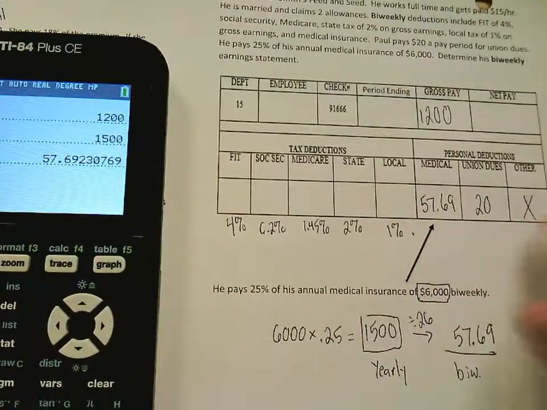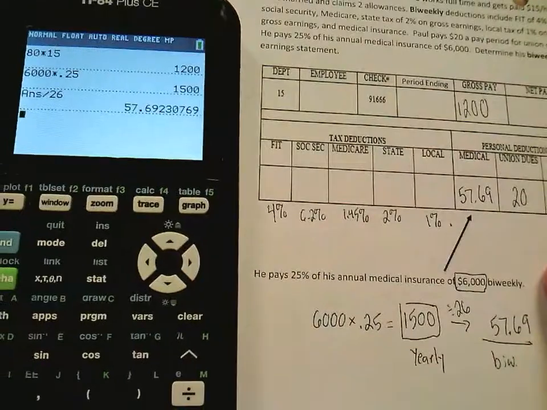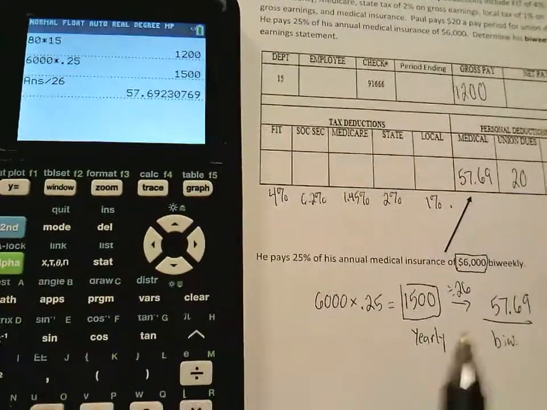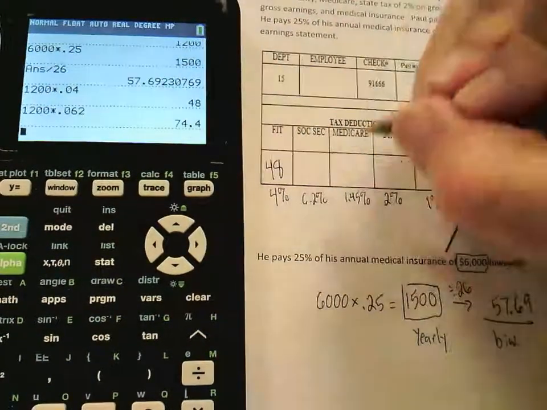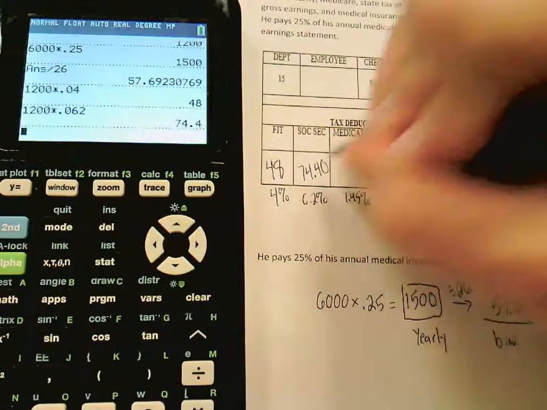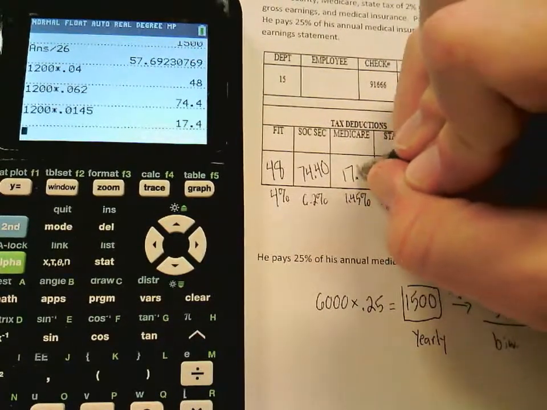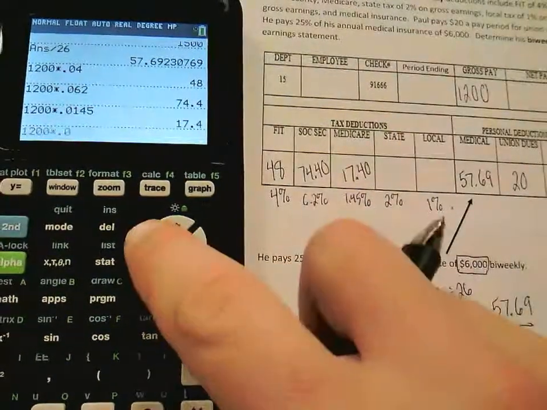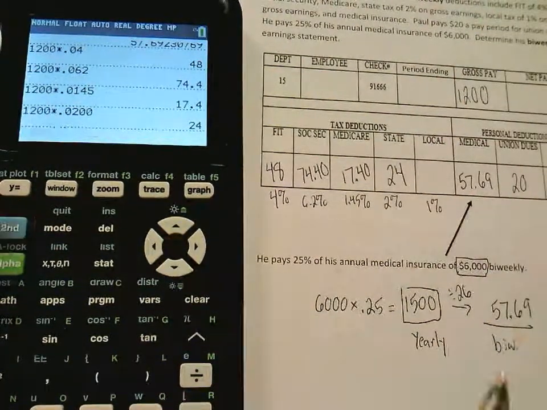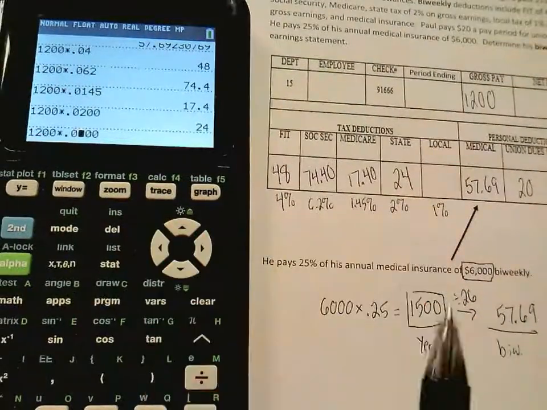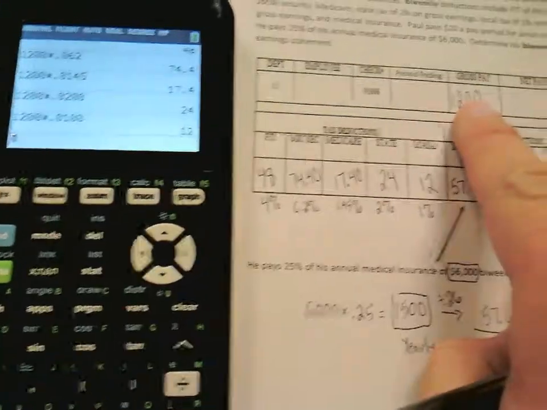Now from here, take 1,200 and multiply it by all the percentages. All right, so I'm going to speed this up a little bit. 1,200 times 0.04, which is 48. 1,200 times 0.062 is $74.40. Medicare, $17.40. State, $24. Local is $12. All right. So again, this is how much he made originally, $1,200.